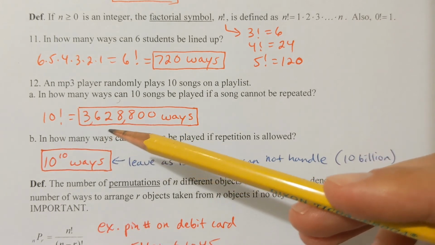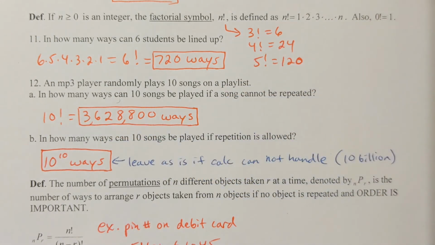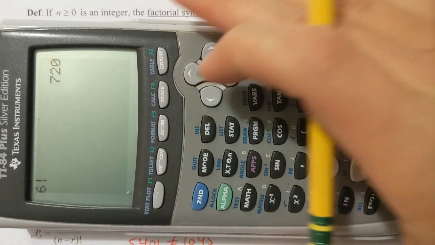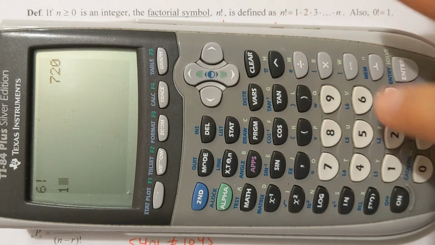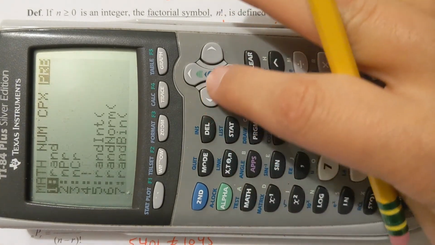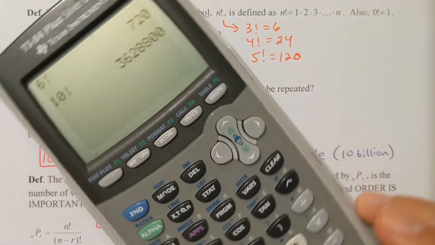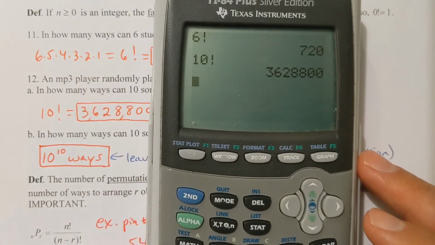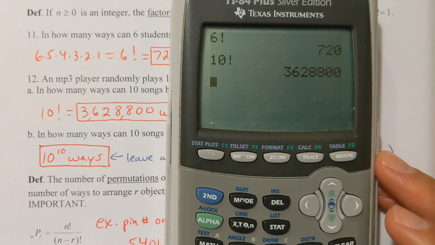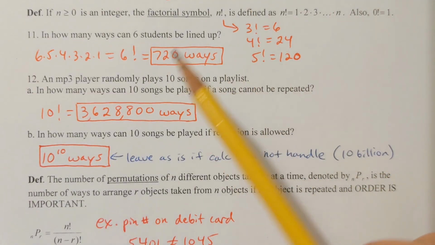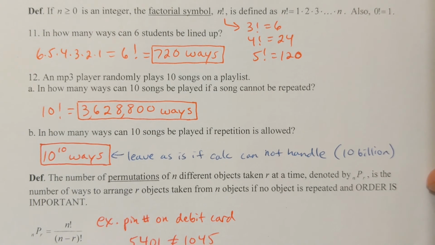And 10 factorial, using your calculator, if I just try it here, 10, math, and 4, I'm getting 3,628,800 different ways that I can play these 10 songs. Quite a bit there.